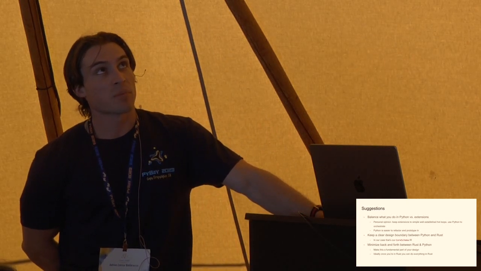So my suggestion, if you were going to write something like Pydantic v2, where you have some Rust extension and some Python stuff going on, would be to really think about and balance what you do in Python versus Rust. I would generally recommend to stay in Python, especially if you're a Python developer. Stay in Python as much as you can. Identify the hot paths and put those in Rust. Python is great to orchestrate things, so try and avoid super dynamic stuff in Rust and just orchestrate it with Python.